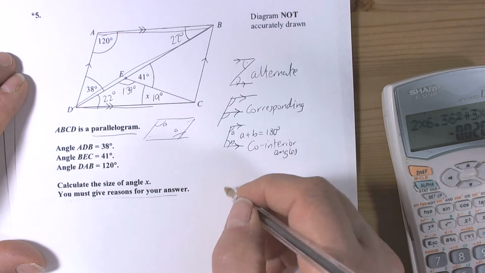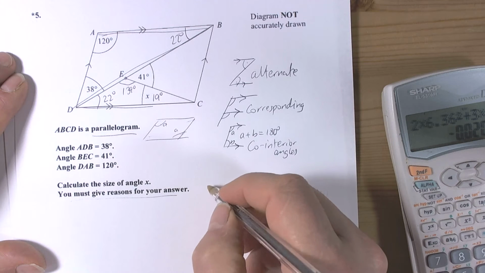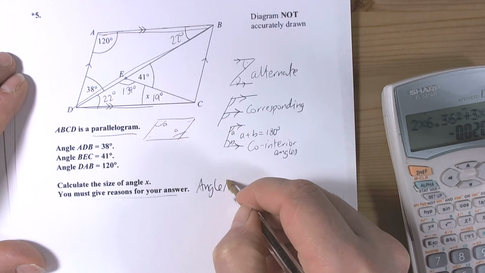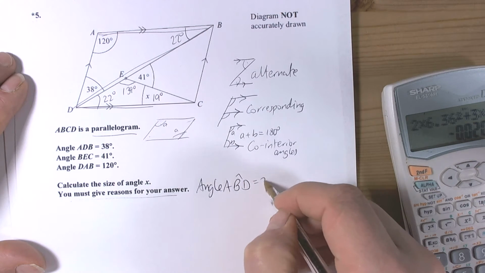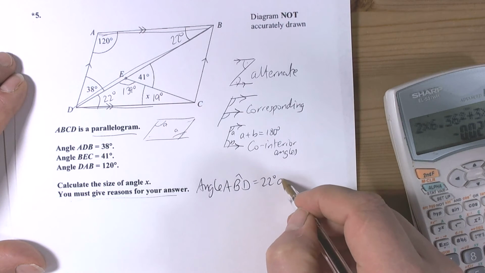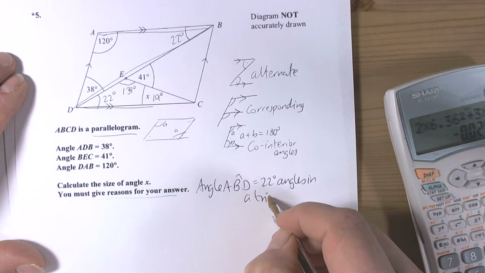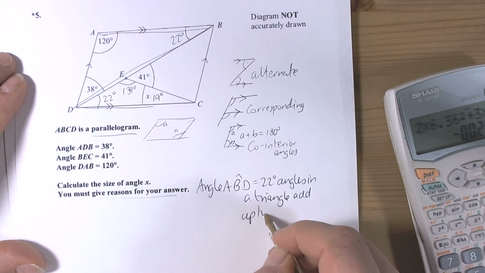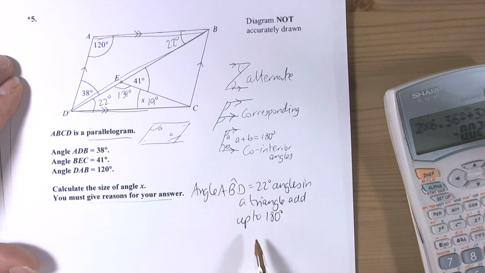Now the exam boards would love you to use the correct mathematical language, so they'd like you to say things like angle ABD equals 22 degrees because angles in a triangle add up to 180 degrees. So that's the way they'd like you to do it.